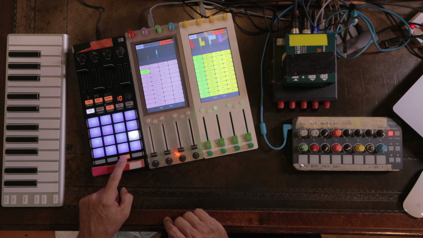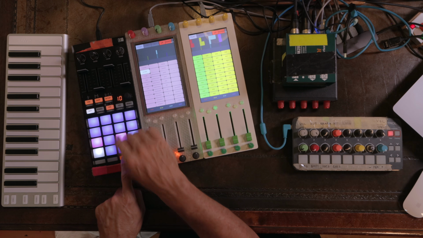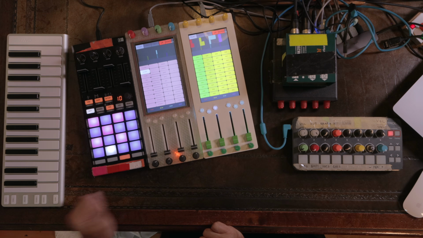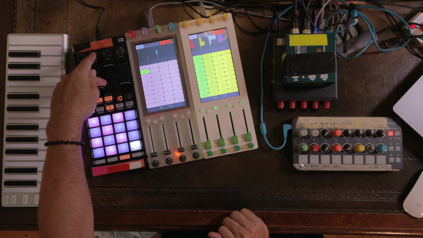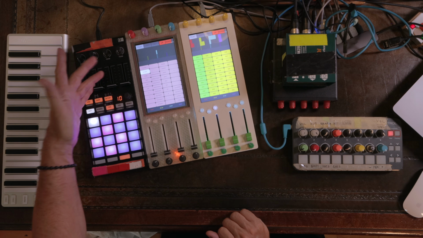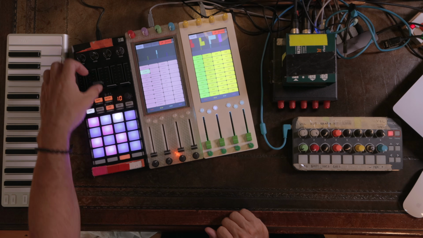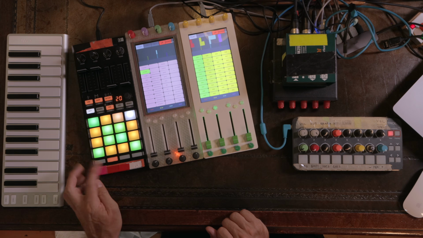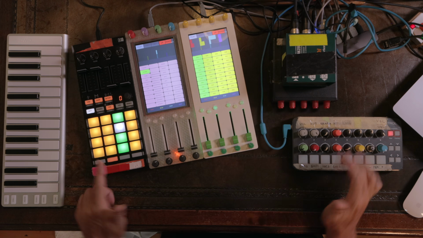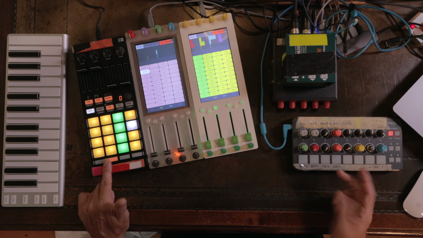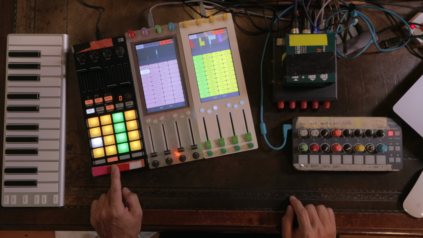When I hold it, I can record. Or I can also record movement of this hi-hat, for example. So the decay of the hi-hat I can record.